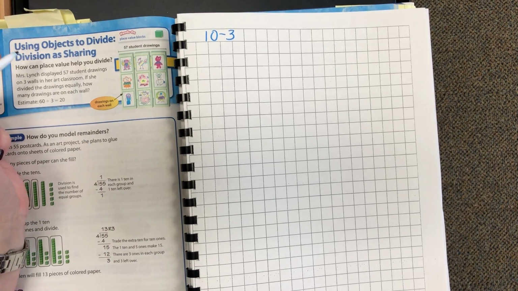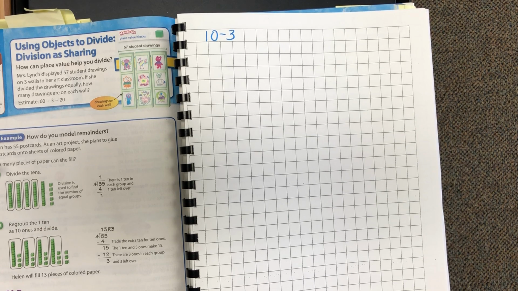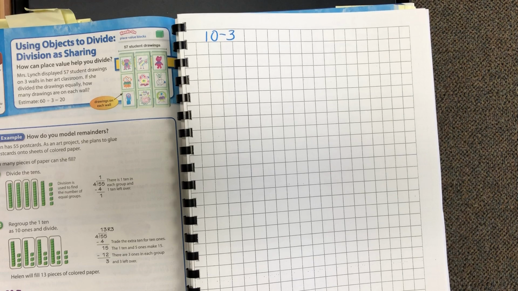So this is using objects to divide, division as sharing. And you can see over here it's showing it's been broken up into tens and ones to do division. Now, for me, when I'm looking at this, this makes it a little confusing because you're still going to have to break up some tens and distribute the ones. And it's a little harder to put it if you don't have to do it that way.